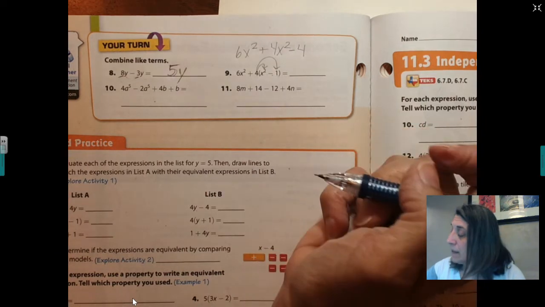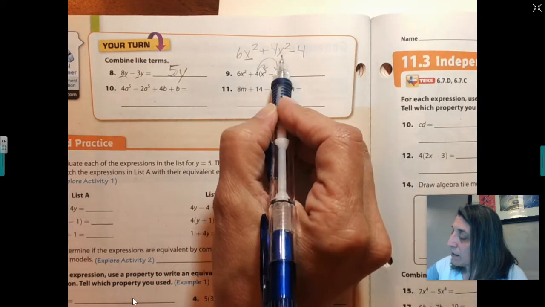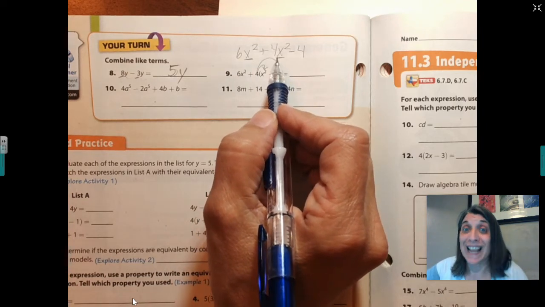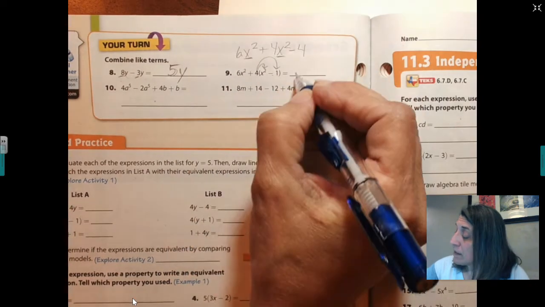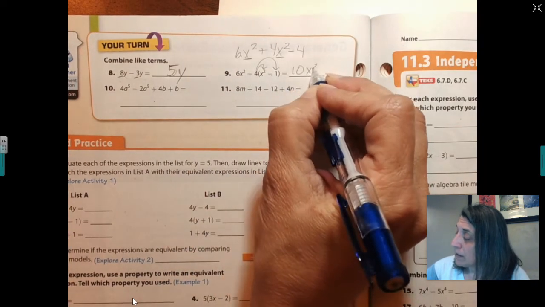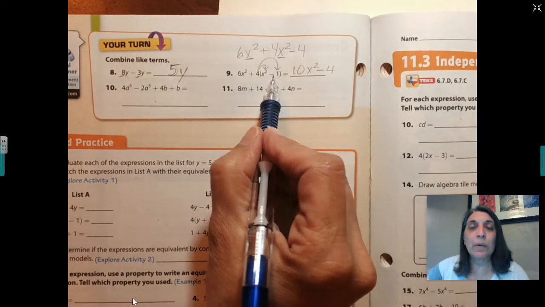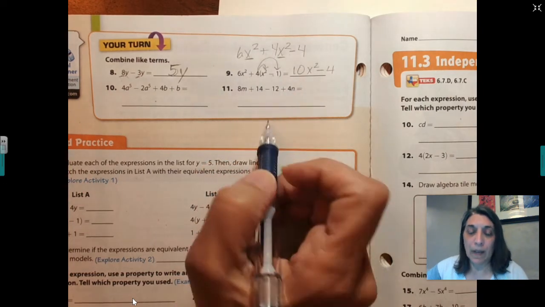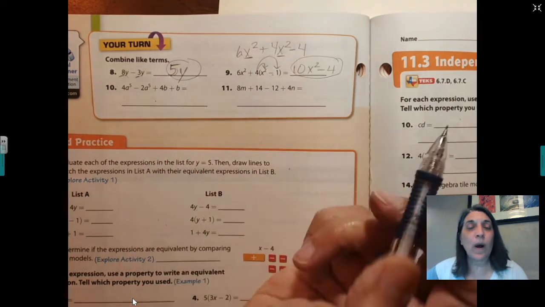Okay, but am I done? Or can I combine some like terms? Well, I have an x squared here and an x squared here. They are both the same variable raised to the same power. I have 6 of them. I get 4 more of them. So now I have 10x squared minus 4. Just be really careful you don't forget to bring that sign up here and keep this sign right here. Okay, so you should have gotten 10x squared minus 4.